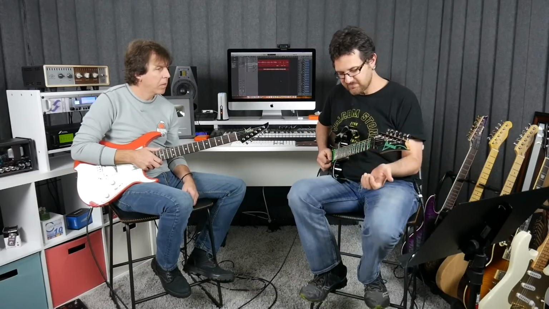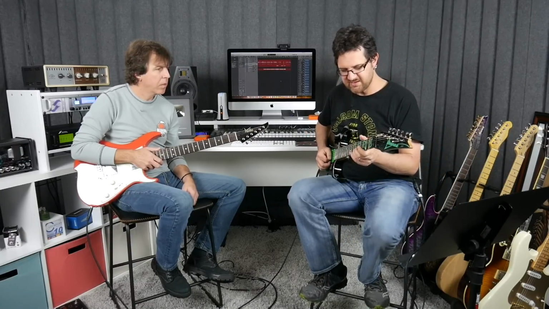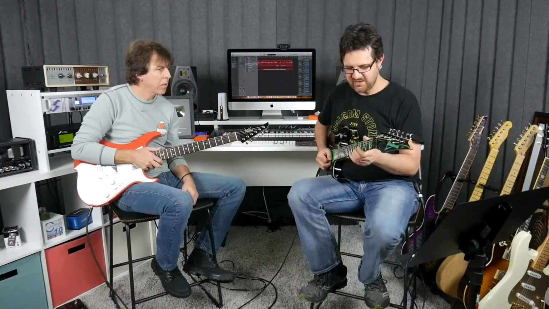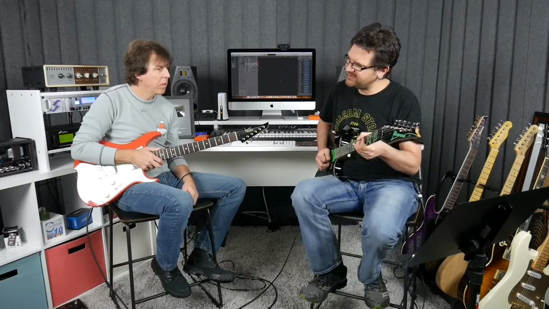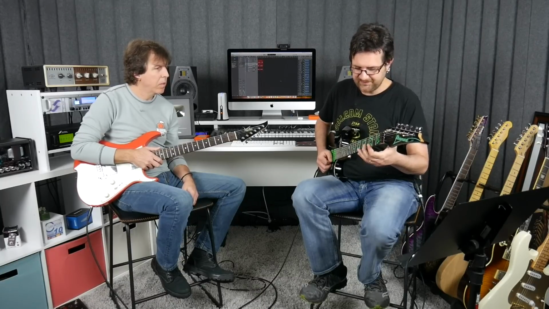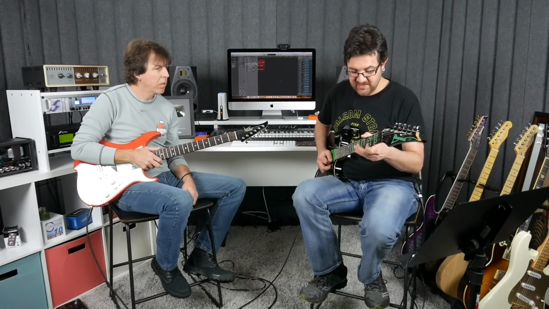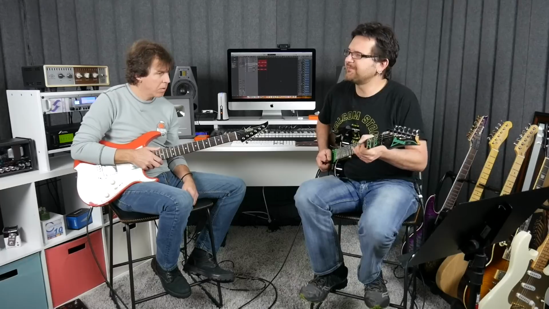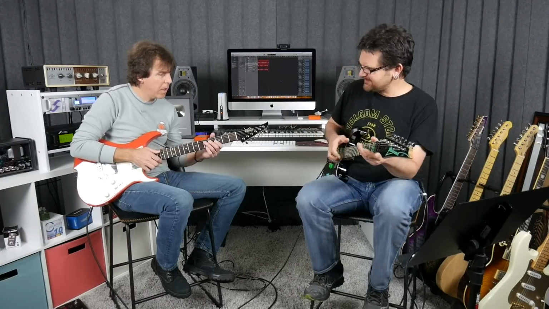Let's learn this. Just notes of the minor pentatonic: second string, 6th fret, bending to the next note, and then first string, frets 3, 5, and 3. So that kind of thing. Go ahead, play that.